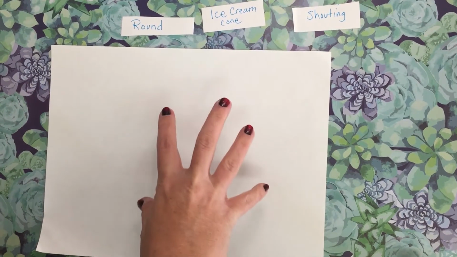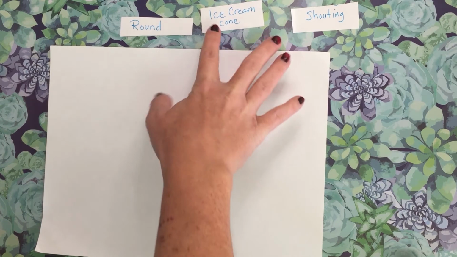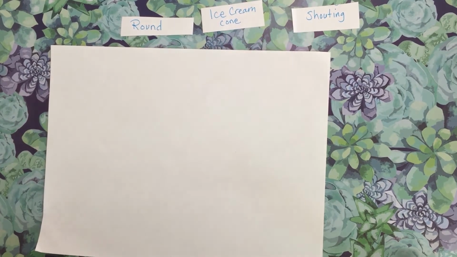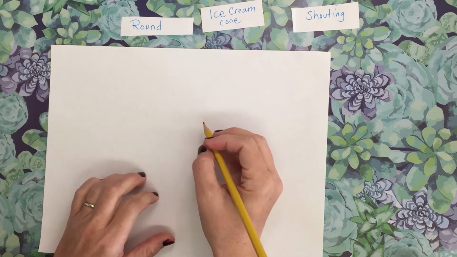All right, so now I have my paper, I have my reminder of what I'm making, and I'm going to draw my round ice cream cone shouting. So what would that look like? I have to really use my imagination to figure out what that's going to look like. I'm going to use my pencil.